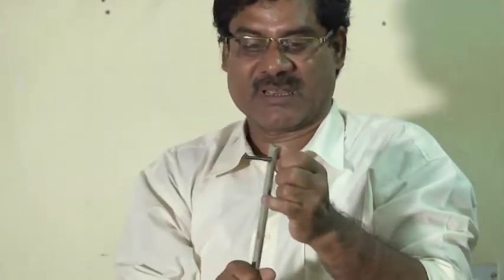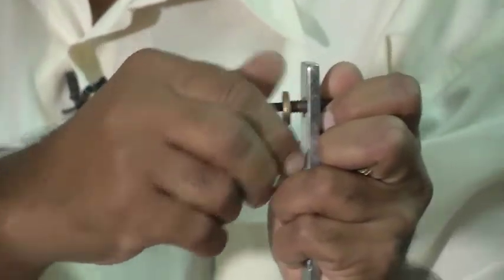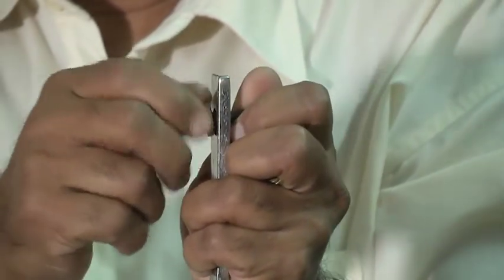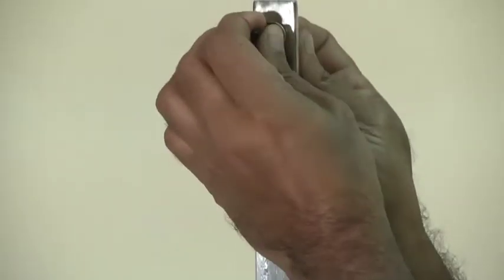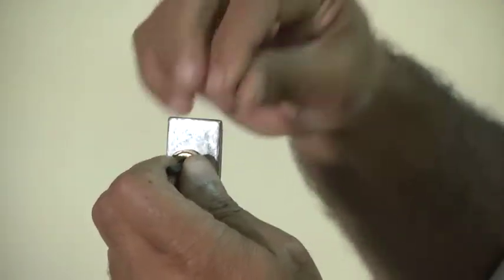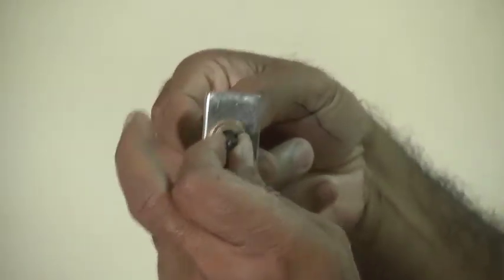We have to use some nut. There should not be any relative motion between this axis and this one. So, this axis itself, I think I have to put it.